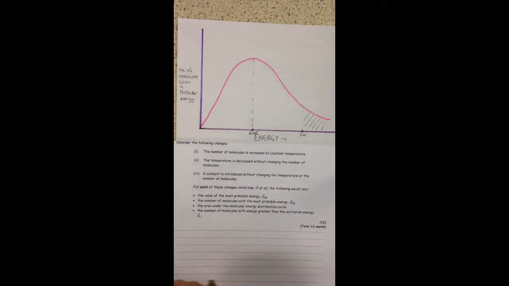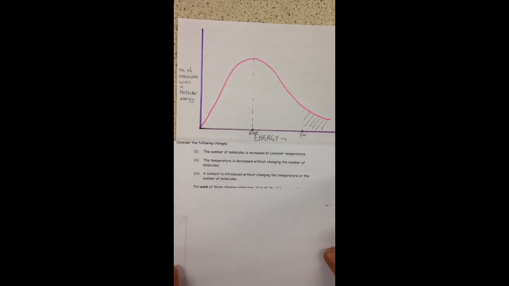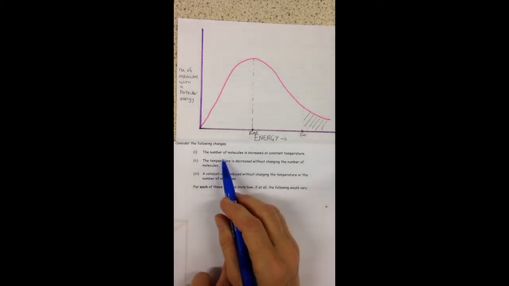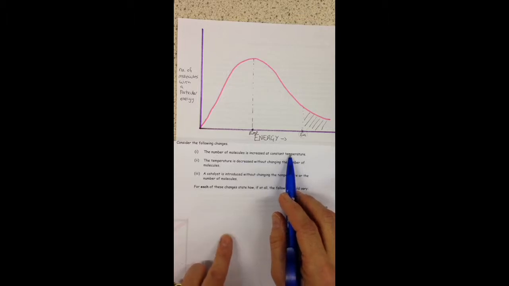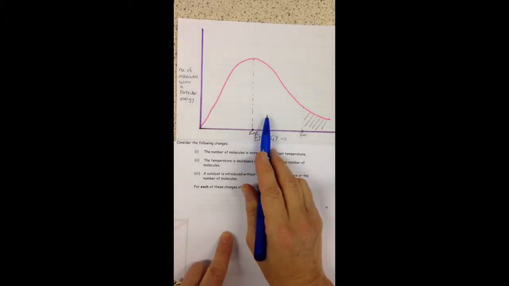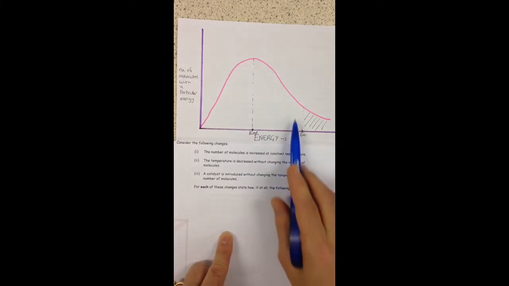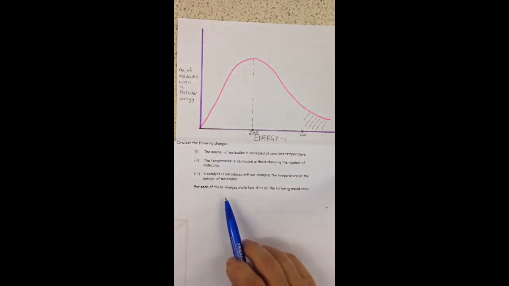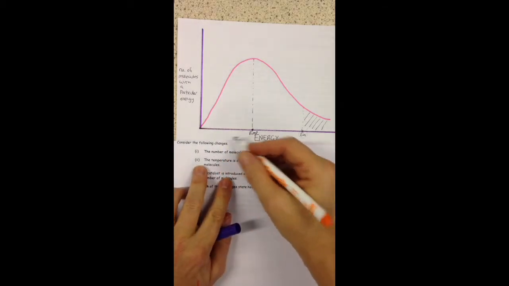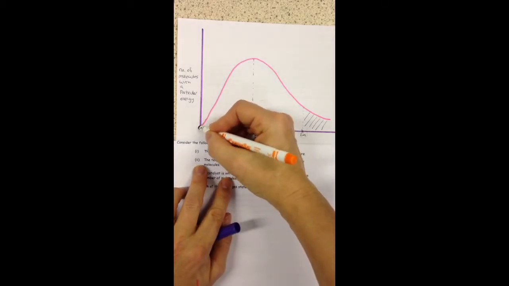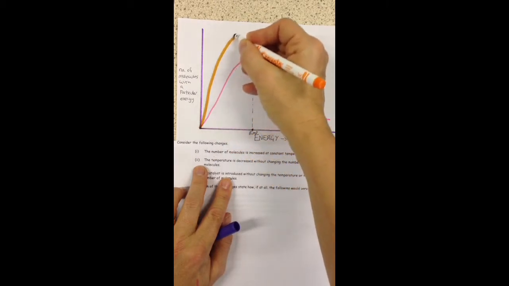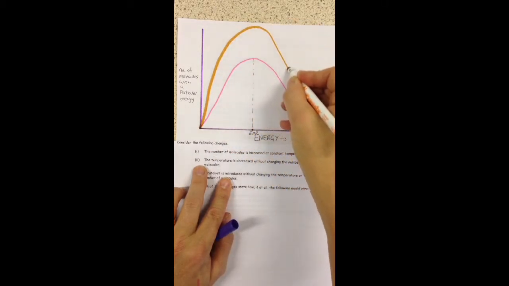First of all, if we address the first part here, changing the number of molecules at a constant temperature. So we're going to increase the number of molecules in this sample at exactly the same temperature. Well, remember that the area under the curve is the number of molecules. So let's say, for example, we increase the number of molecules in the sample. Therefore, the distribution is going to increase. The area under the curve is increasing because we've increased the number of molecules.